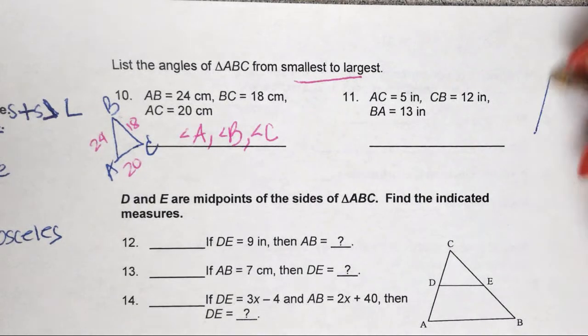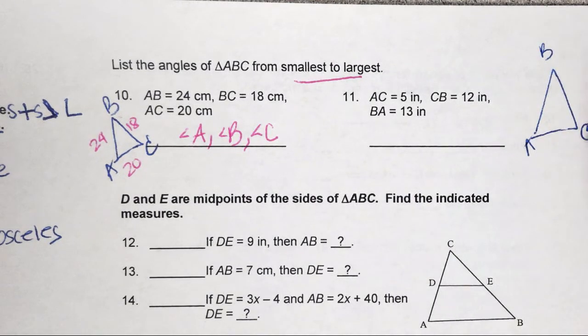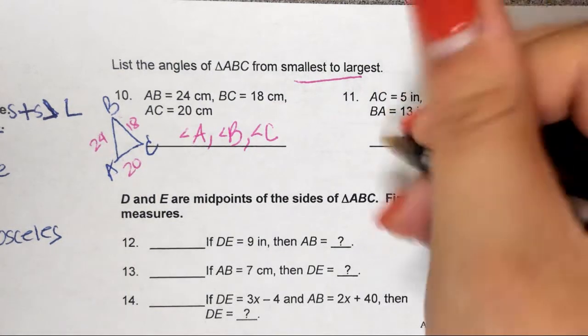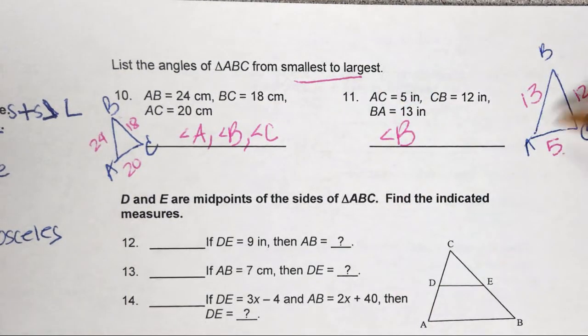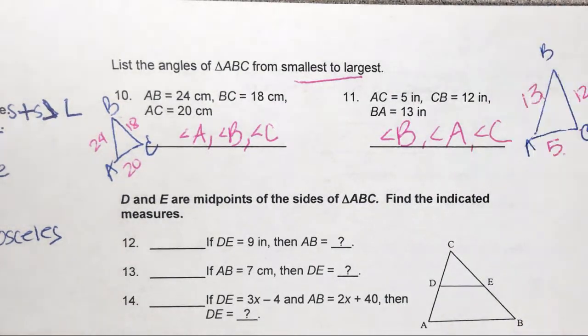For this one, I'm going to draw again ABC. I have AC is 5, CB is 12, and BA is 13. Smallest side is 5, so across from that is angle B. Then 12 is angle A. Then 13 is angle C.